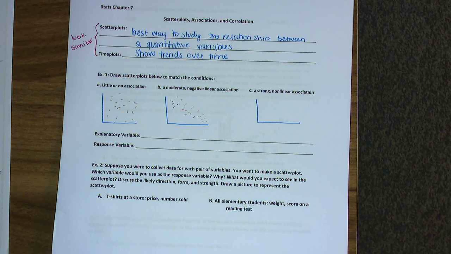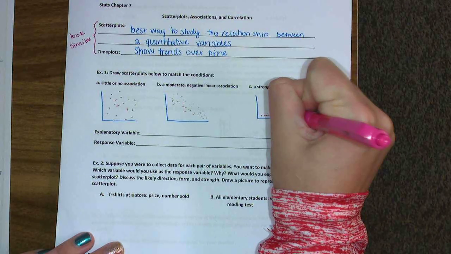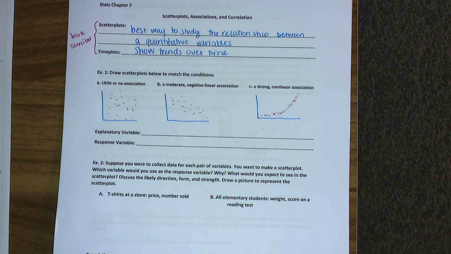All right, then the last one, a strong nonlinear association, meaning it's something kind of curved. So maybe something kind of parabolic in nature. It's not the whole thing. I guess it looks a little more exponential, technically.